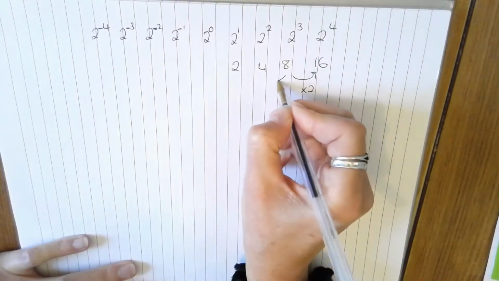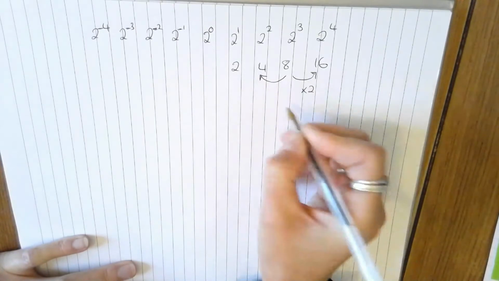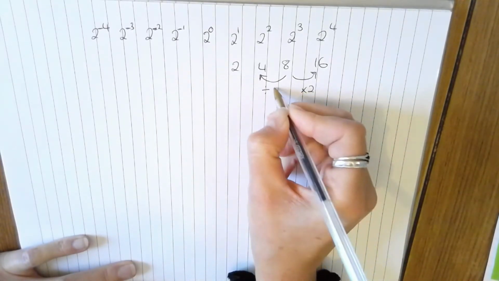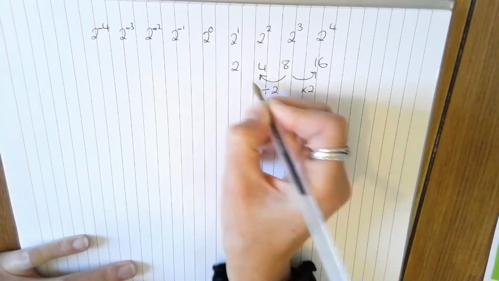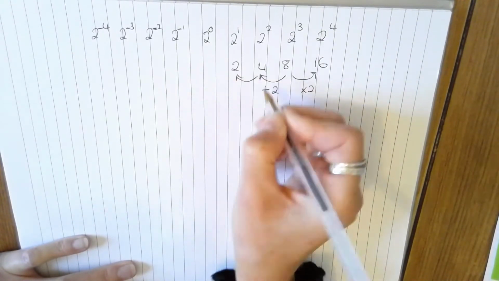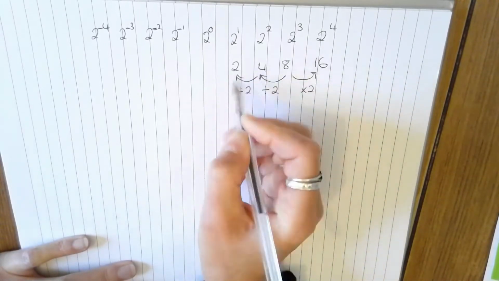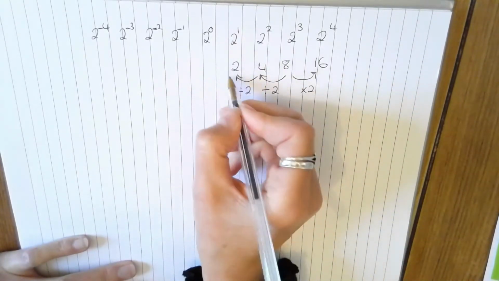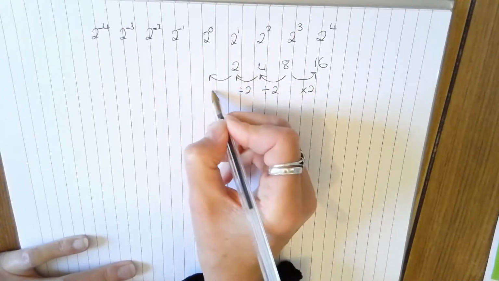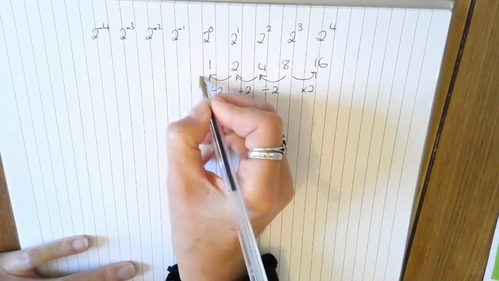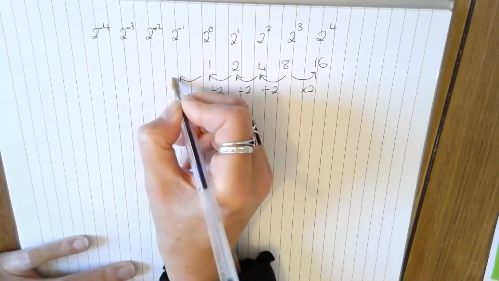Now, and maths is very logical like this, it does mean that when we go backwards in the sequence, we do the inverse of multiplying by 2, which is to divide by 2. So each time I'm dividing by 2. Now when I get to the zero power, well, I just divide by 2 again. 2 divided by 2 is 1, and again, and again.